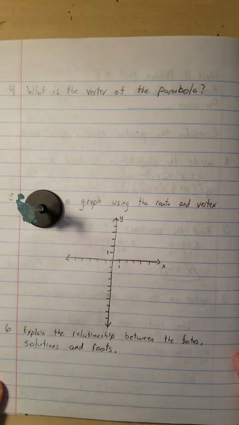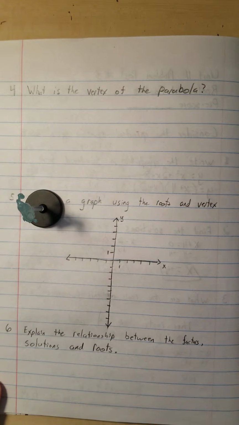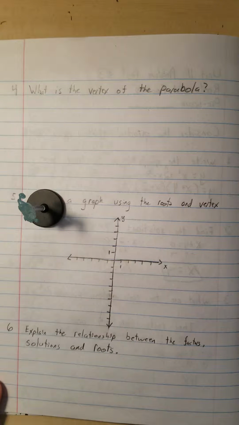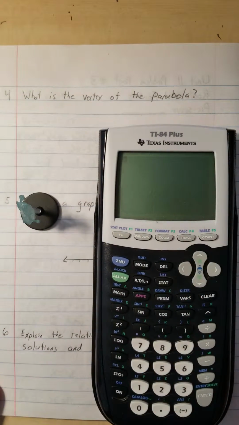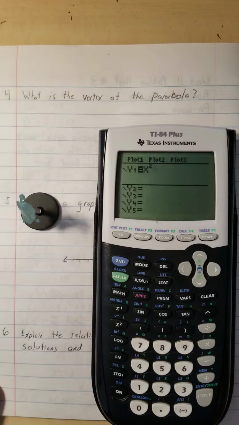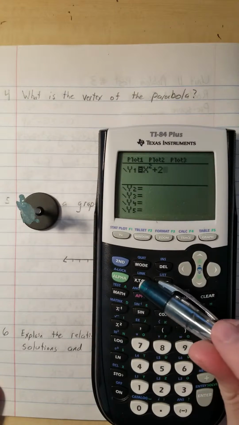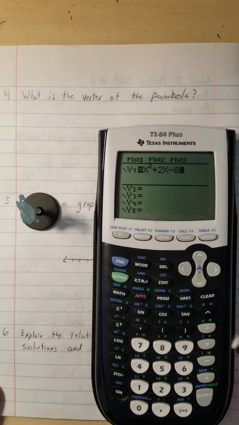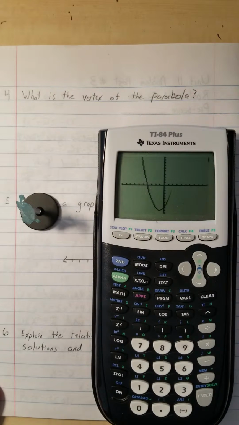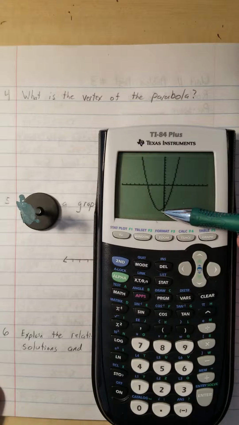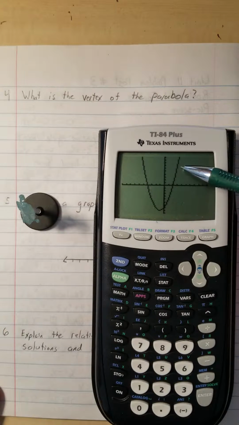Okay, number 4 wants to know the vertex of the parabola. In previous videos and lessons, we talked about how to find a vertex algebraically. For this video, we'll show a new way to find the vertex. Let's do it with the calculator. So go to the y equals screen, and we'll enter in our function x squared plus 2x minus 8. And when we look at the graph, we see that the vertex is going to be this minimum point, where it stops decreasing and starts increasing.